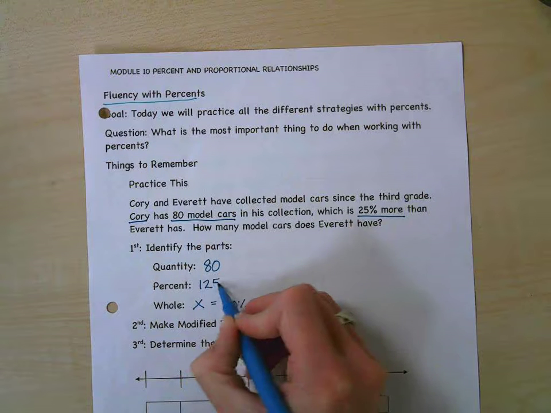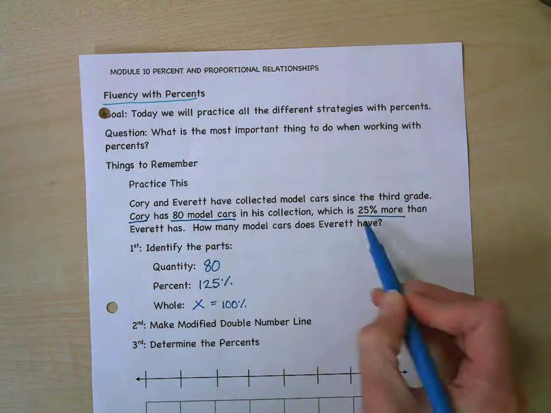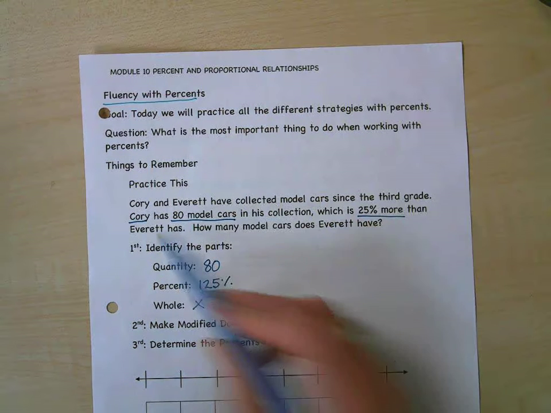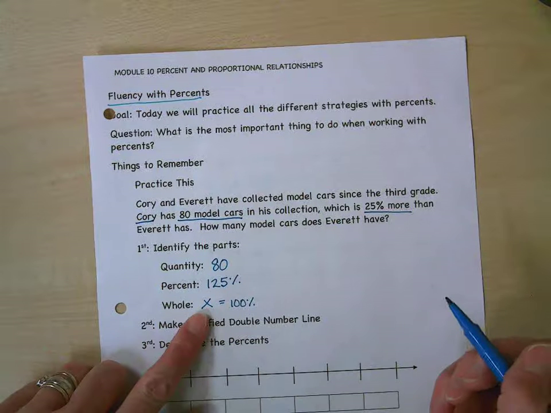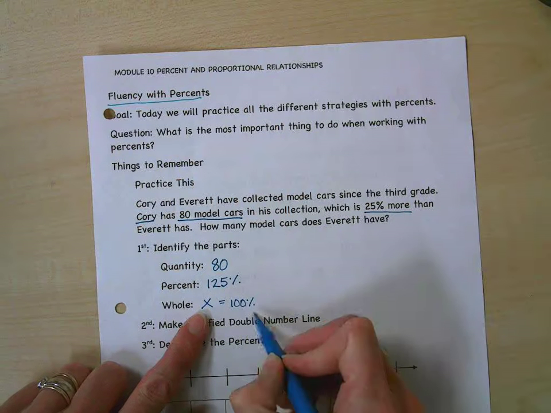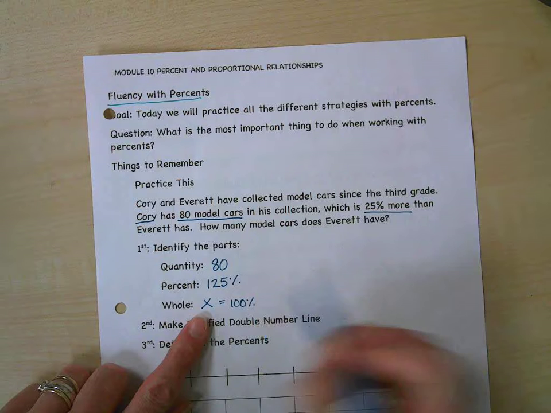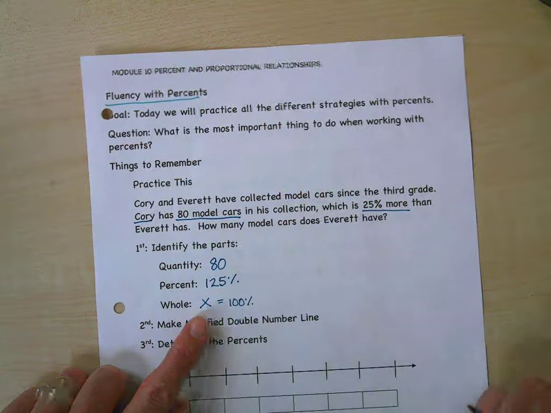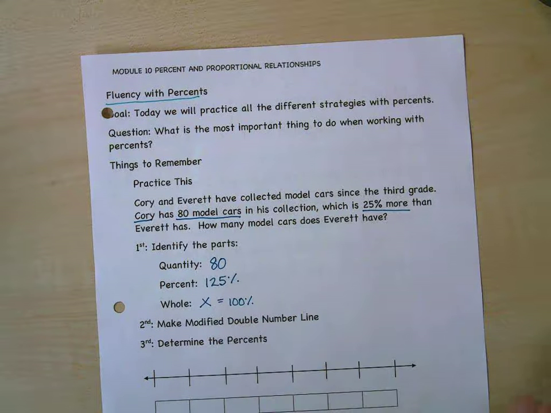If you're thinking 125%, you're absolutely right because of this key word right here, 25% more than Everett. And we decided that Everett was the whole, and the whole always equals 100%, so 25% more than 100 is 125%. So now we have all of the parts labeled and identified.